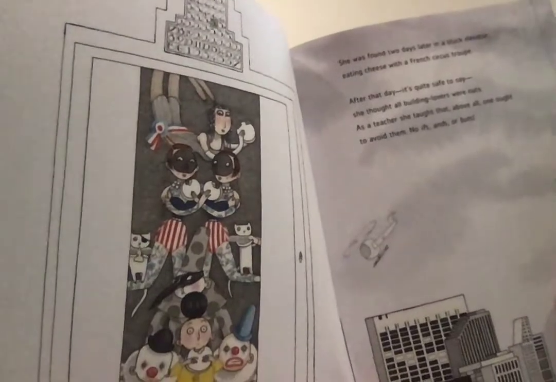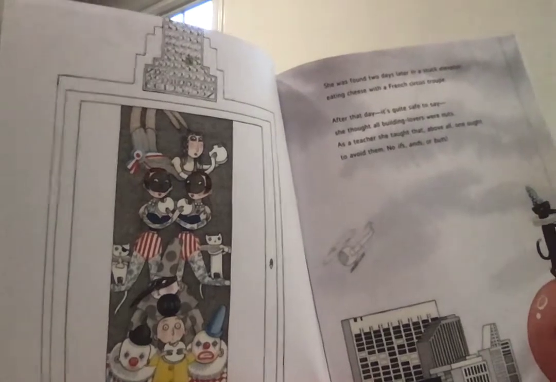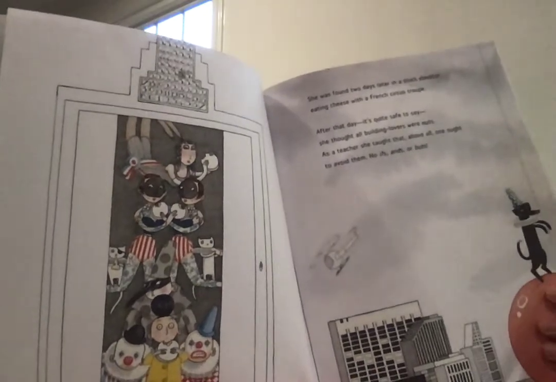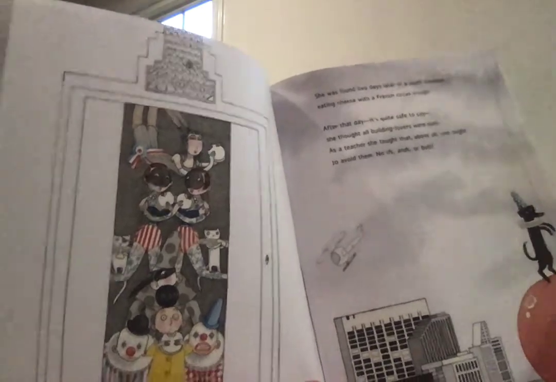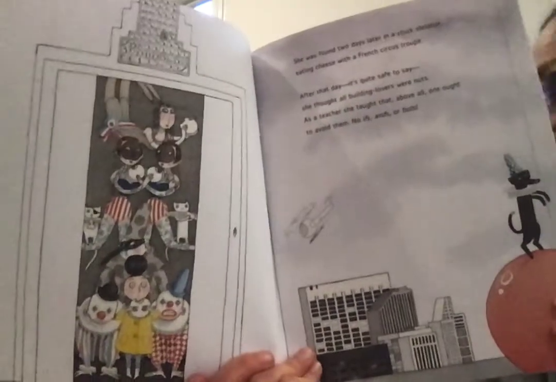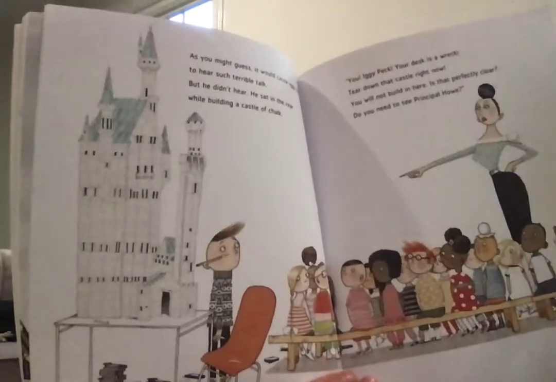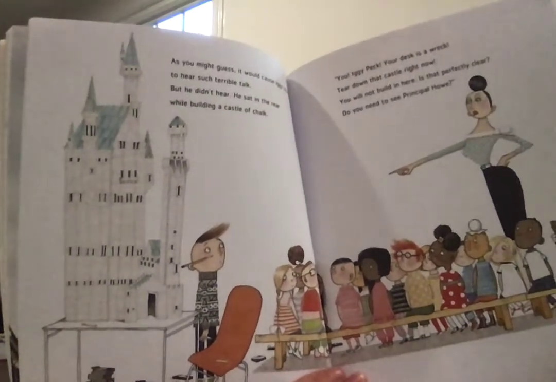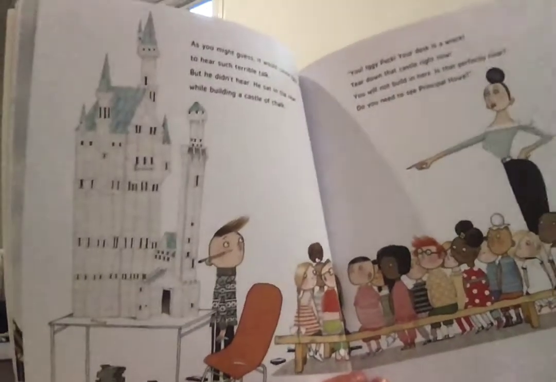She was found 2 days later in a stuck elevator, eating cheese with a French circus troupe. After that day, it's quite safe to say she thought all building lovers were nuts. As a teacher, she taught that, above all, one ought to avoid them. No ifs, ands, or buts. As you might guess, it would cause Iggy stress to hear such terrible talk. But he didn't hear. He sat in the rear while building a castle of chalk.